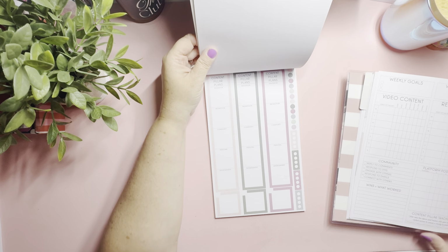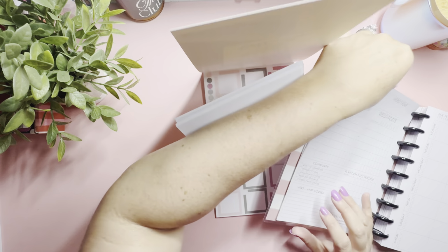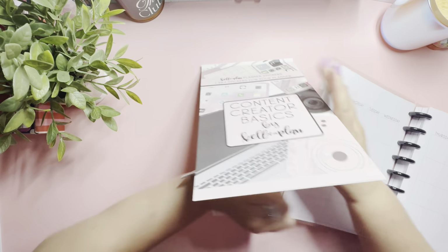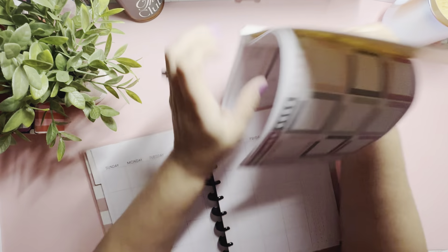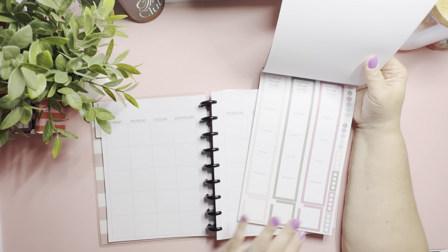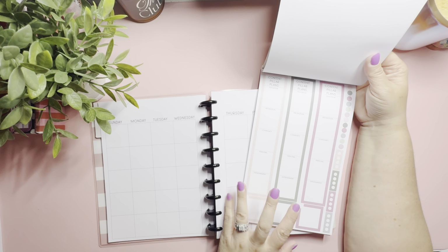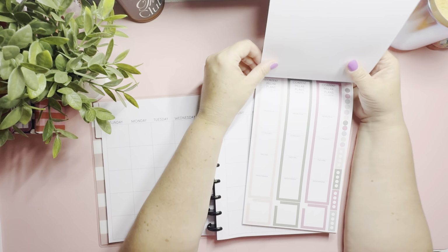So these ones actually fit into the sidebar of your monthly. So let me go back to the monthly page. So this sidebar right here, these ones will fit inside the sidebar. Then you have more of the monthly stickers. You have these dots, these checklists. So these are great to fit in the monthly, or you can fit them across the weekly ones.